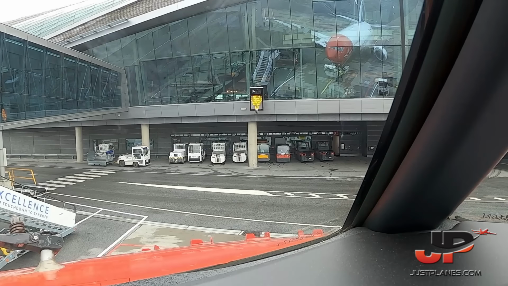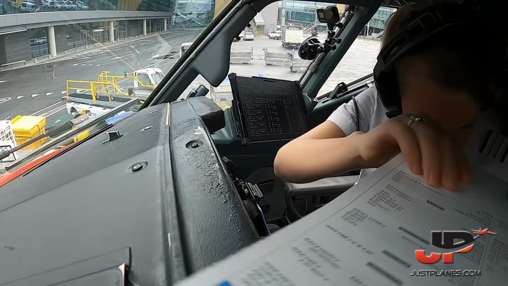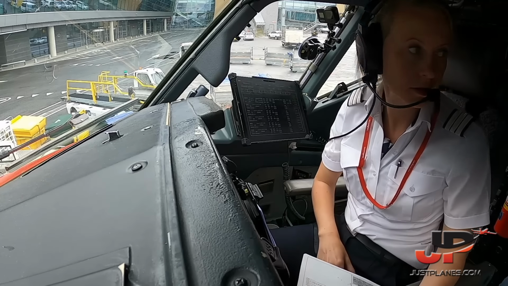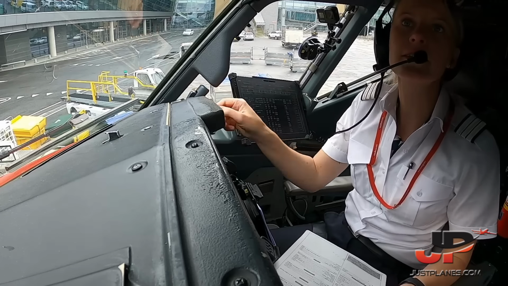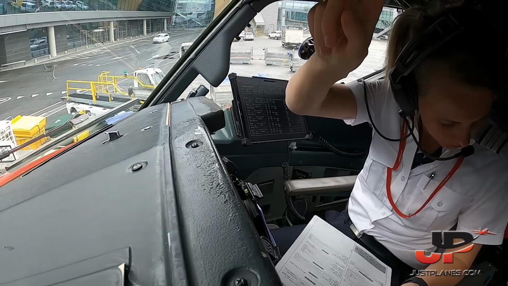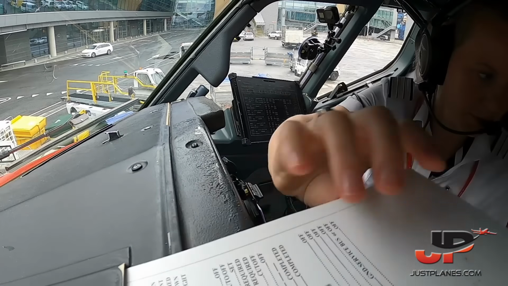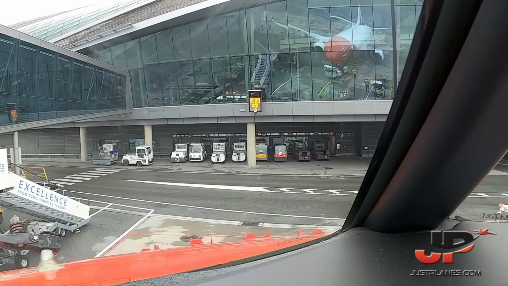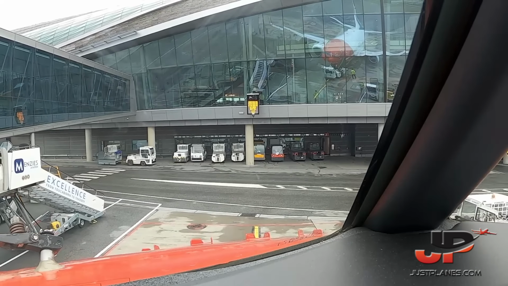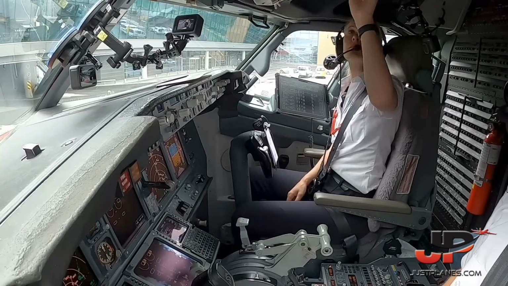Before start checklist. Flight deck door, closed and locked. Doors and windows, closed, locked. Anti-collision light is on. Transponder is set. Rudder and trim, 3 and 0. Before start checklist complete. And advises when you can start engines. Yeah, so you may already start 2 and 1 in sequence. Starting engines 2 and 1. Start engine number 2.